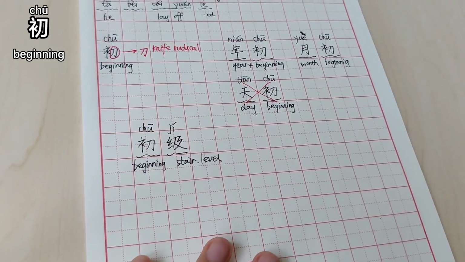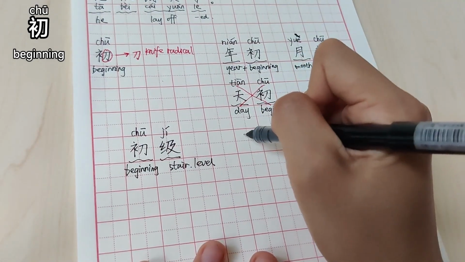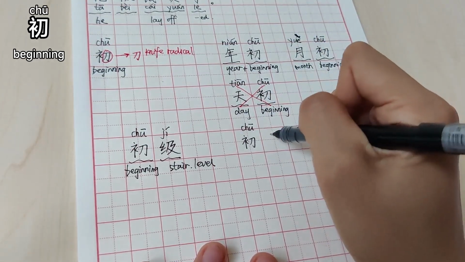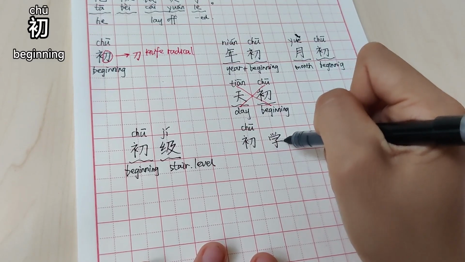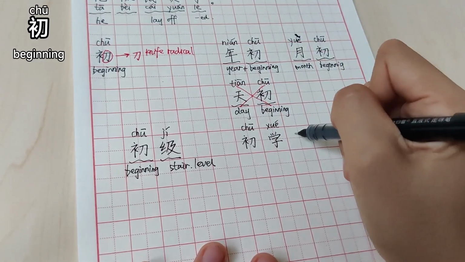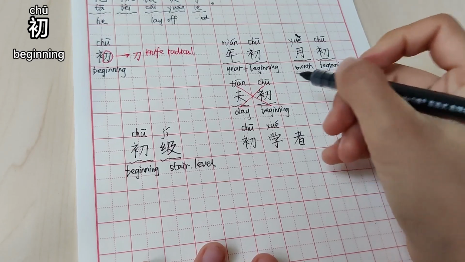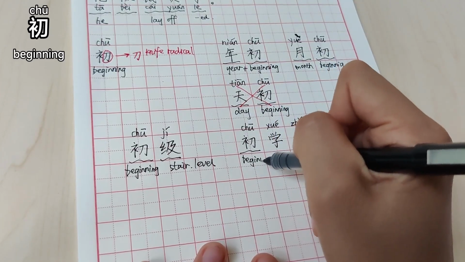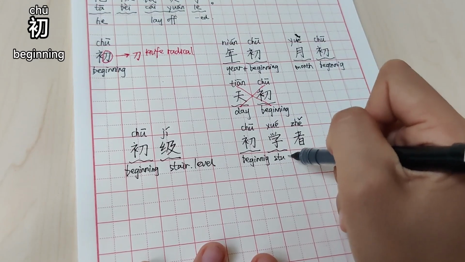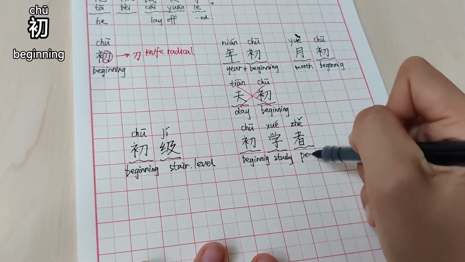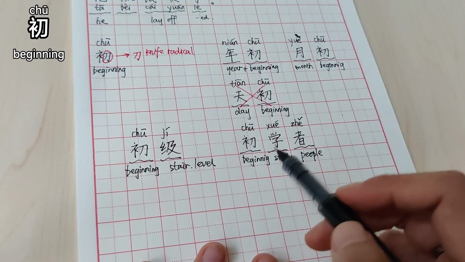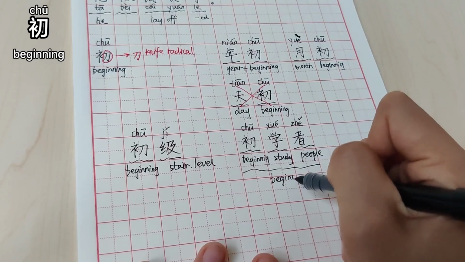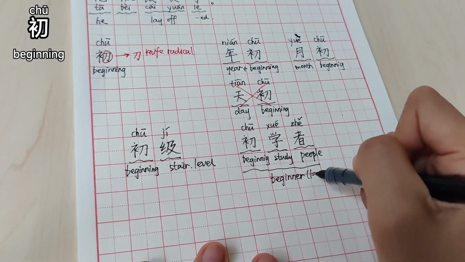And for the beginning learner, we can say 初学者. 初 is beginning, 学 is study, 者 could refer to people. 初学者, beginning study people, is the beginner, the learner.